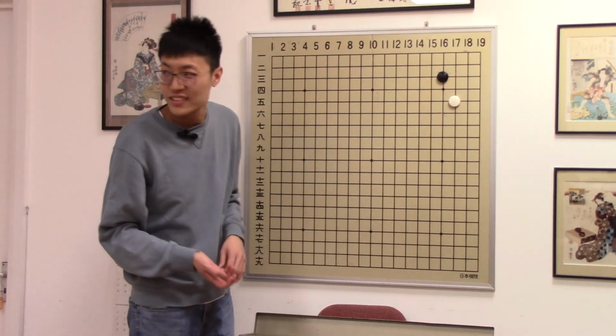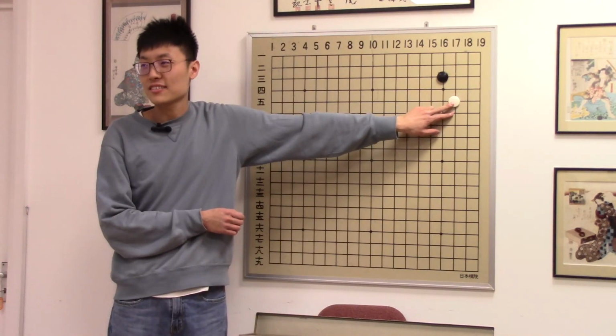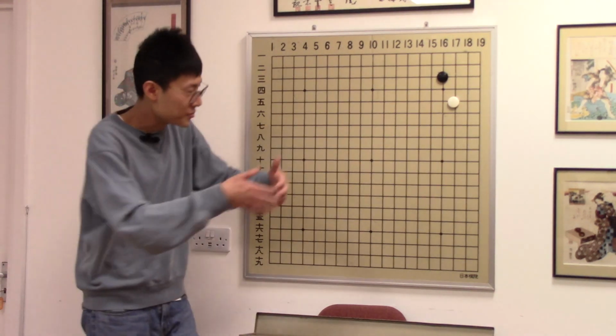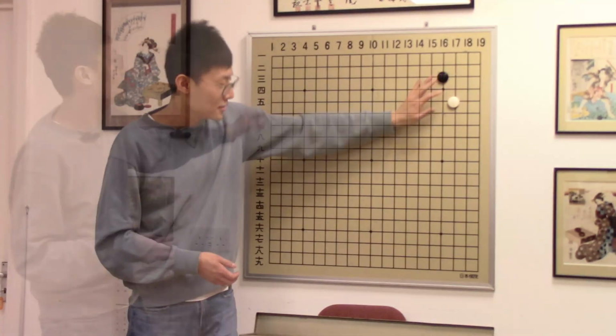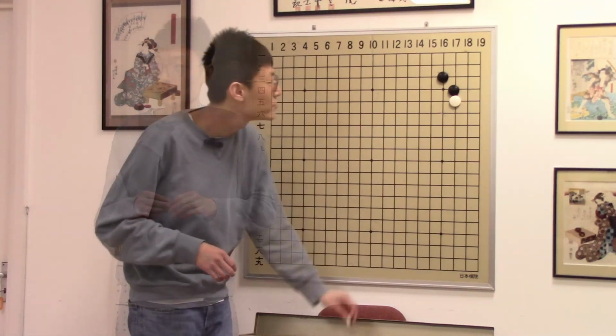Okay, this one. Now white puts more emphasis on territory, or at least white is threatening to take some territory away from black. 417. This is the variation where you go for the territory.